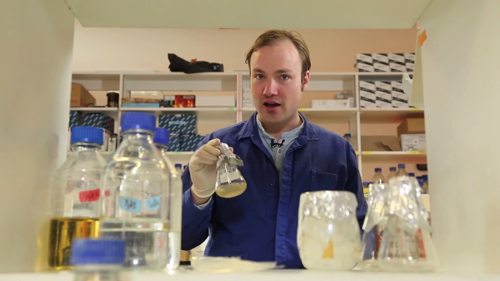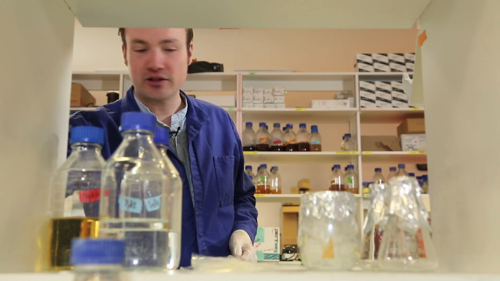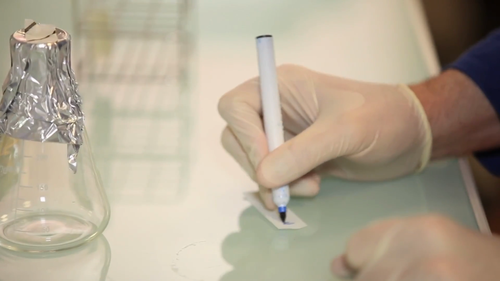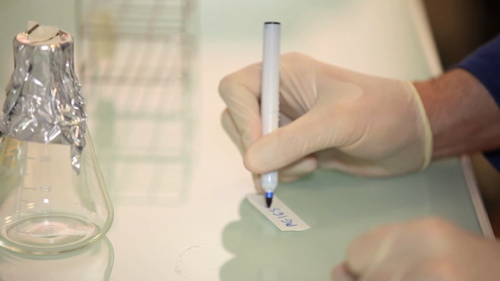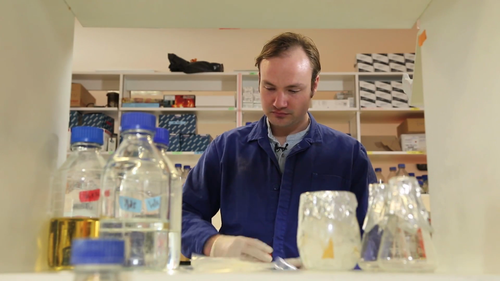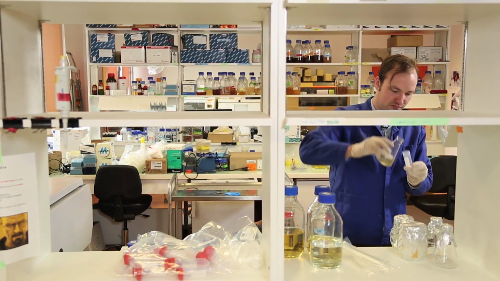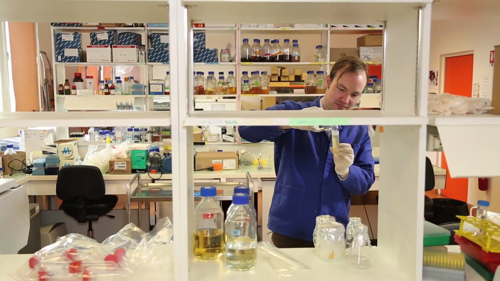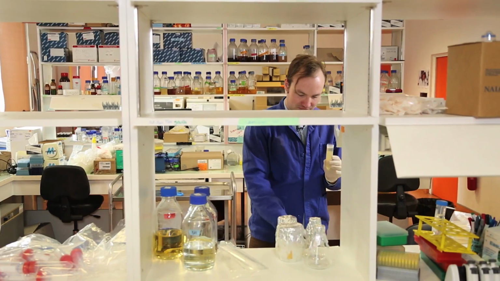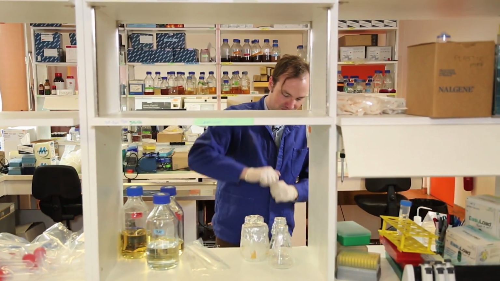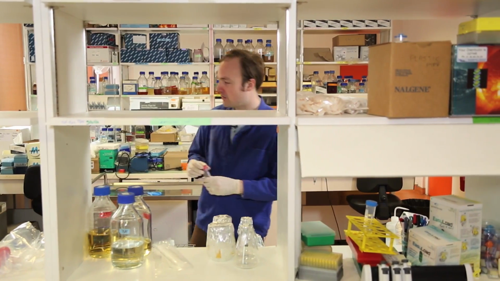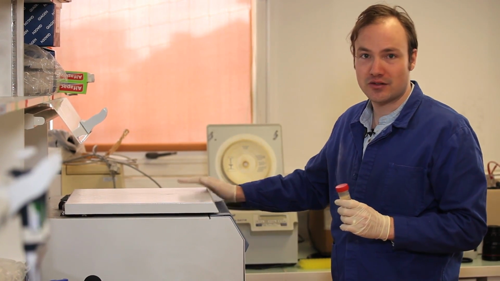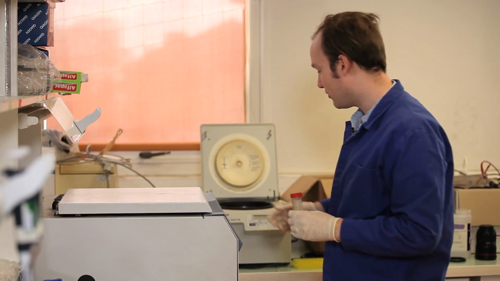So I'm going to take my culture of freshly log phase E. coli, and I'll add it to a 50 ml Falcon tube like this, and then put it in the centrifuge and spin it down at maximum speed for 10 minutes to produce the pellet of cells for the next step in the protocol.